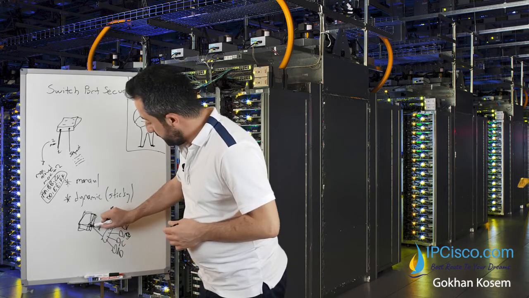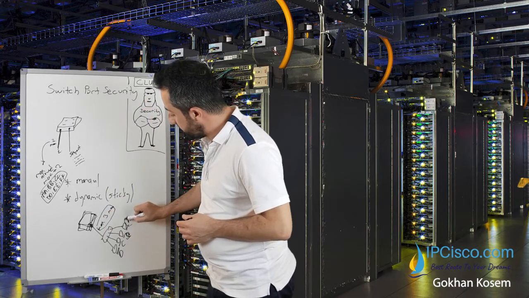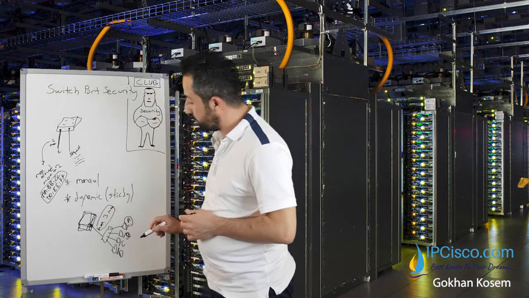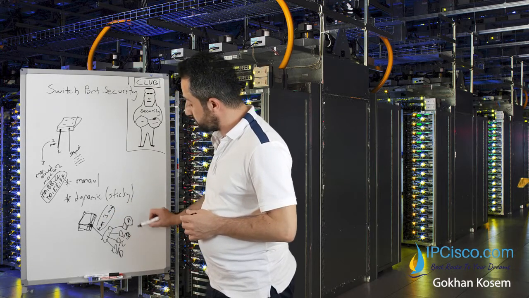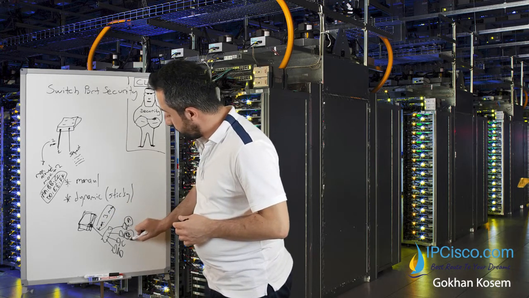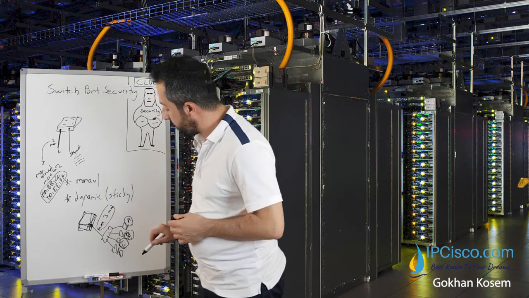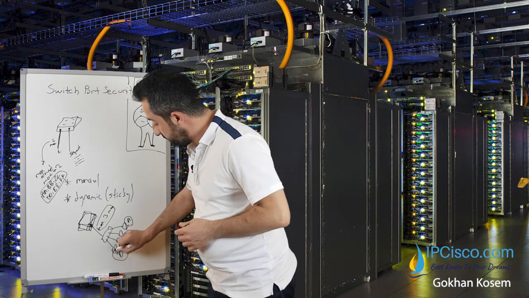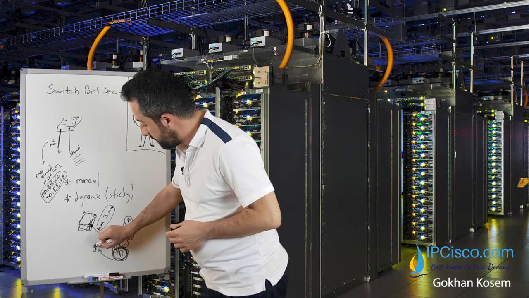So here the maximum allowed MAC is 3. The first one will be allowed and recorded. Its MAC address will be recorded, and the second one will be recorded, and the third one will be recorded, but the fourth will not be allowed because it is the 4th MAC.